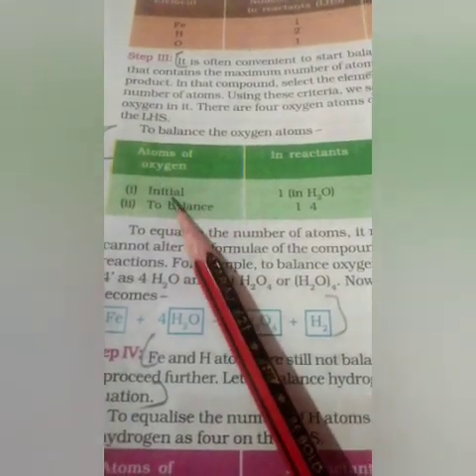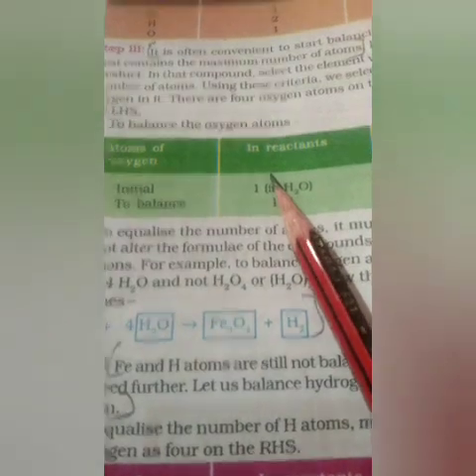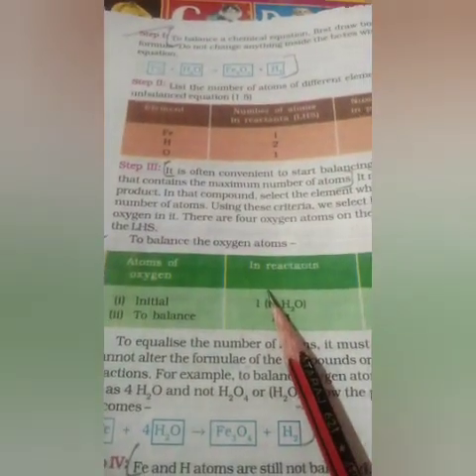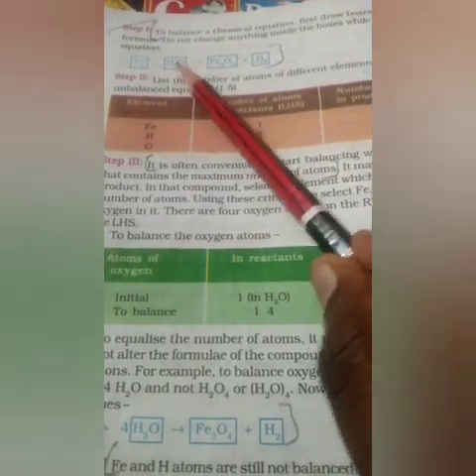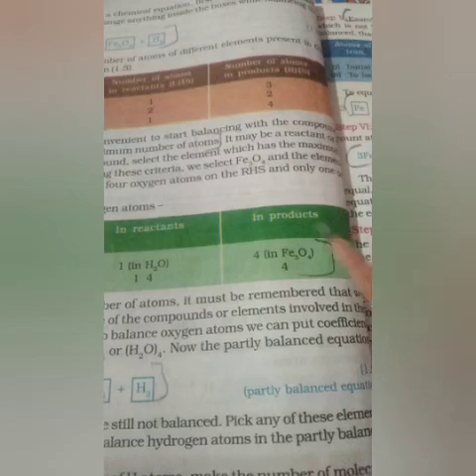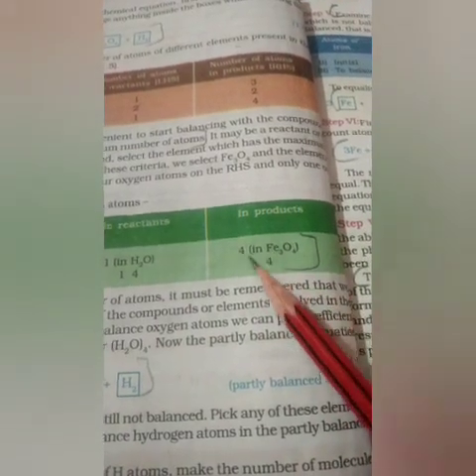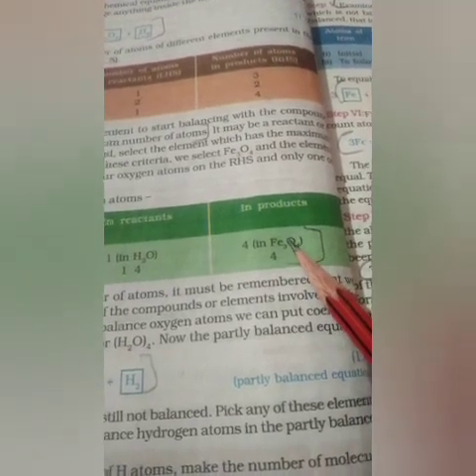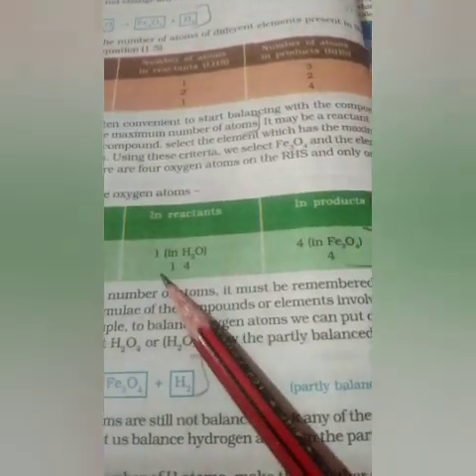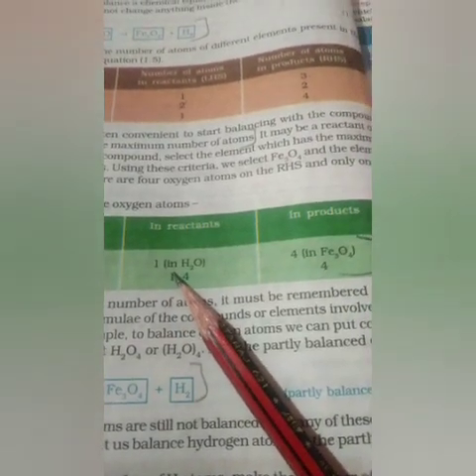Atoms of oxygen initially, how many? 1 in H2O here. Next, 4 in Fe3O4. See here on the product side there are 4 atoms of oxygen, while in the reactants we have only 1 oxygen.